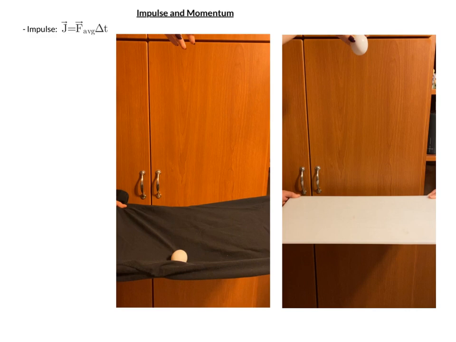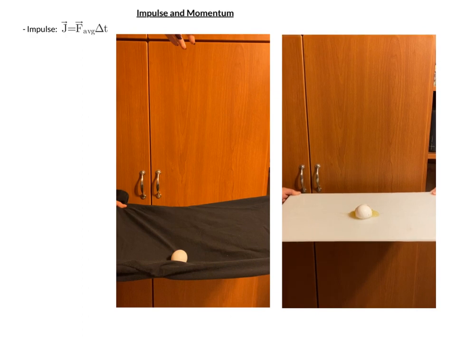In the second example, we have the egg colliding with the cutting board, and it was in contact with the board for a very short time when it first touched the board. And that's why the force of impact was larger in the second example than in the first example. We know that the weight of the egg was what pulled it down. So we would assume that the average force was the same in both situations, but that is not the case.